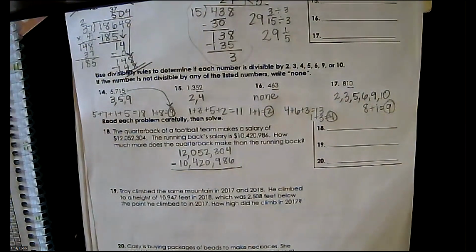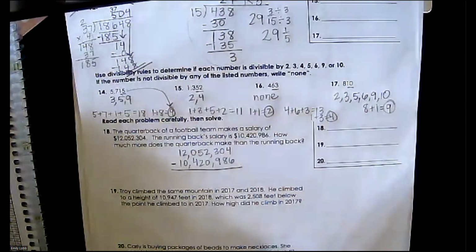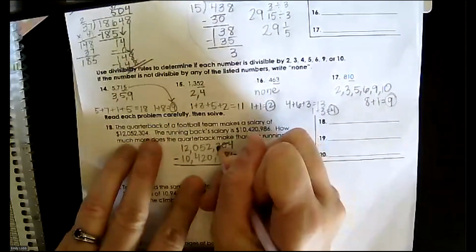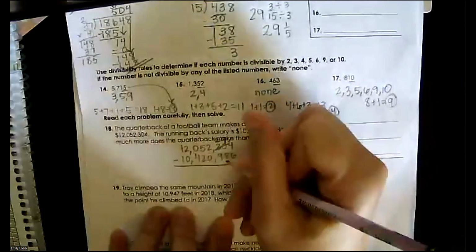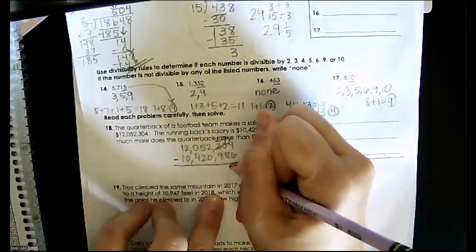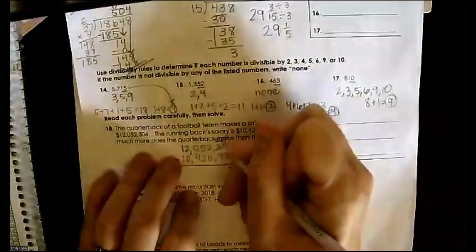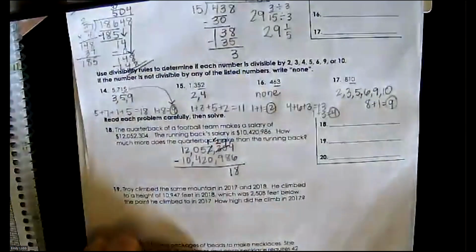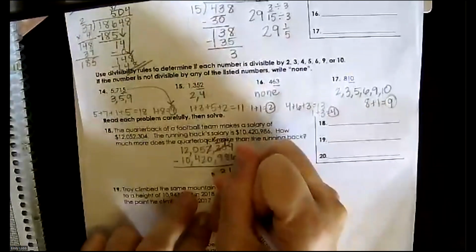All right. Can I take 6 from 4? No, so I have to borrow. I can't borrow from here, so I'm going to borrow from the 30. If I borrow from the 30, it becomes what? 29. Well done. So 14 minus 6 is 8. 9 minus 8 is 1. Can I take 9 from 2? No, so I have to borrow from the 2. It becomes 1. What's 12 minus 9? 3.